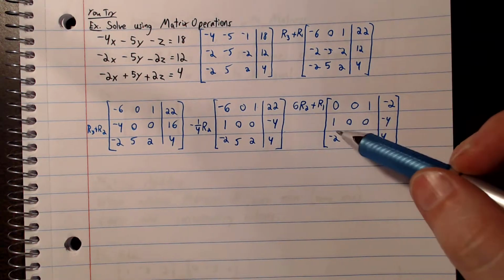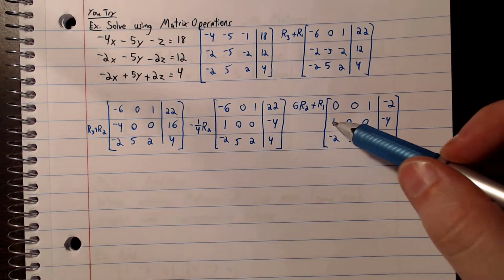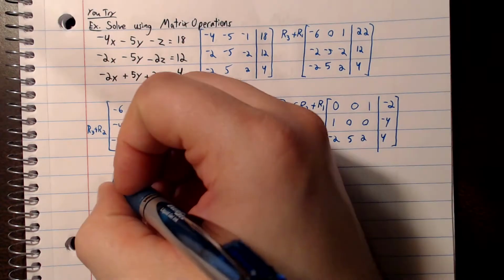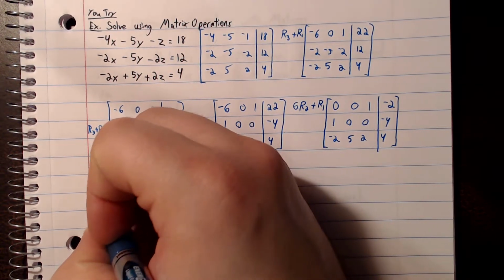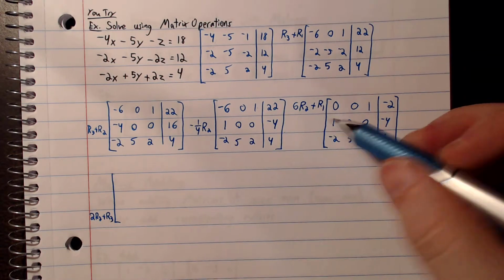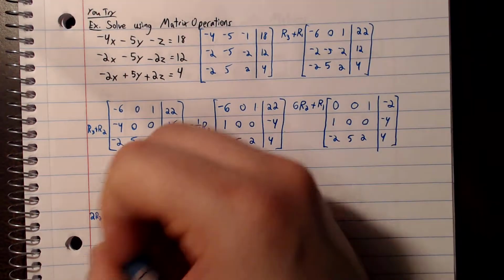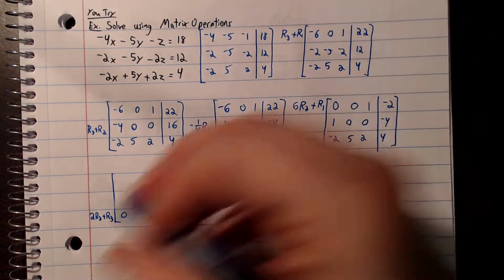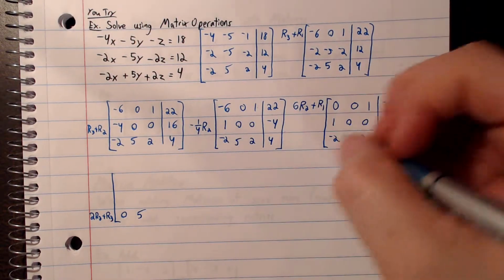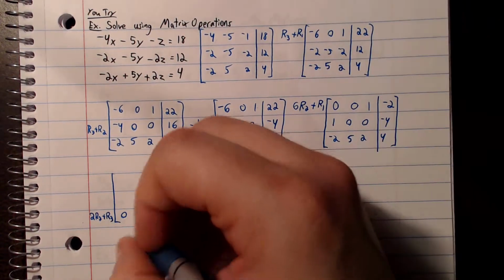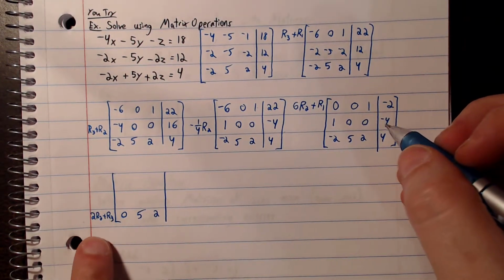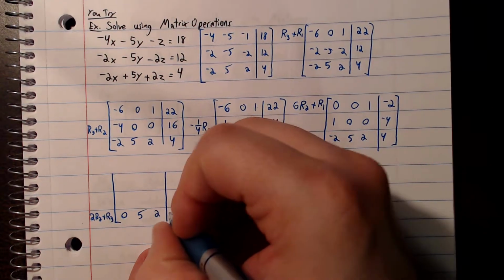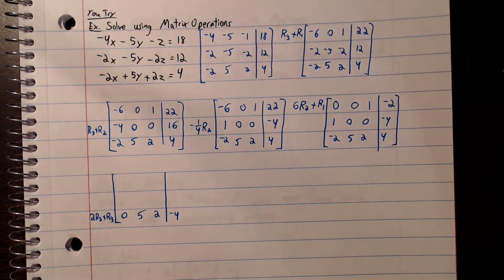Let's see if we can get rid of this 2. We'll add 2 of these down here. So 2 row 2 plus row 3. 2 times 1 is 2 plus negative 2 is 0. 0 plus 5. 0 plus 2. Negative 4 times 2 is negative 8 plus 4 is negative 4. And then we've got to rewrite all this stuff.